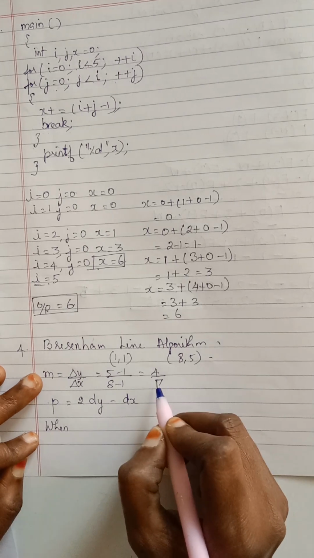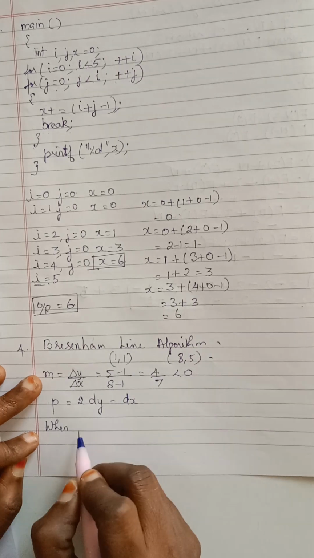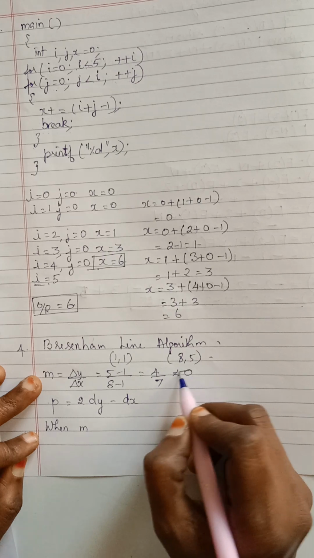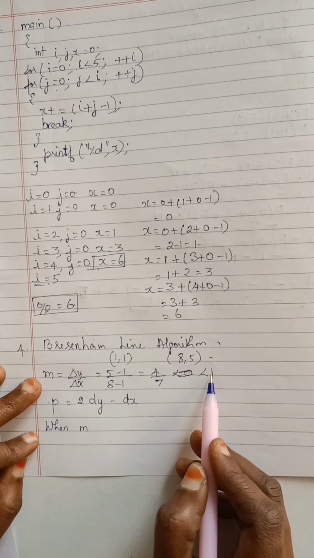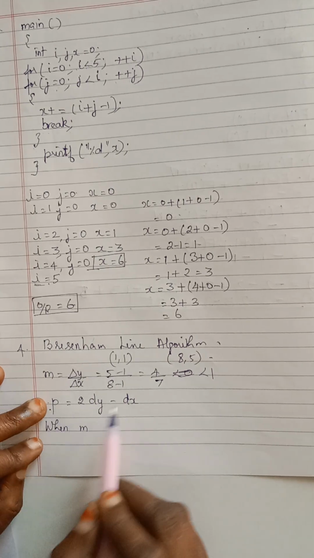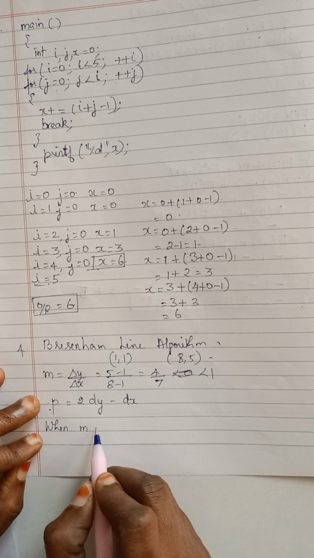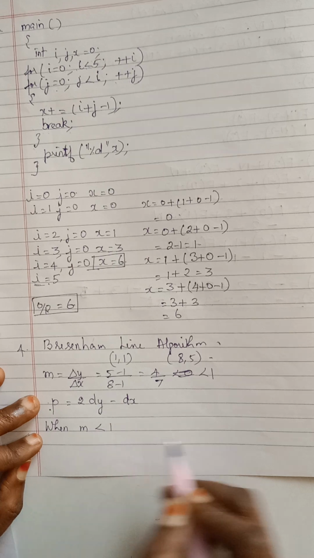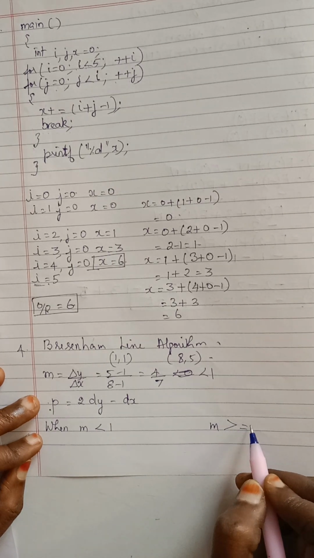Here we find that m, 4 by 7, is less than 1. So the slope is compared against 1, and the decision parameter is compared against 0. So the cases are when m is less than 1, and another case when m is greater than or equal to 1.